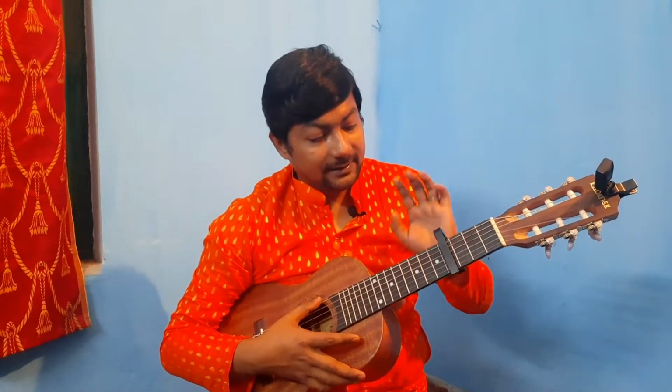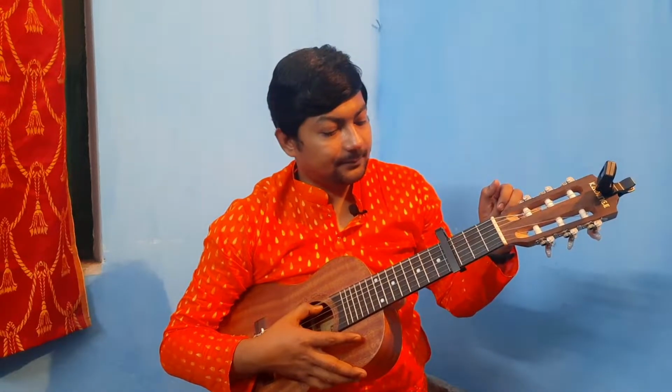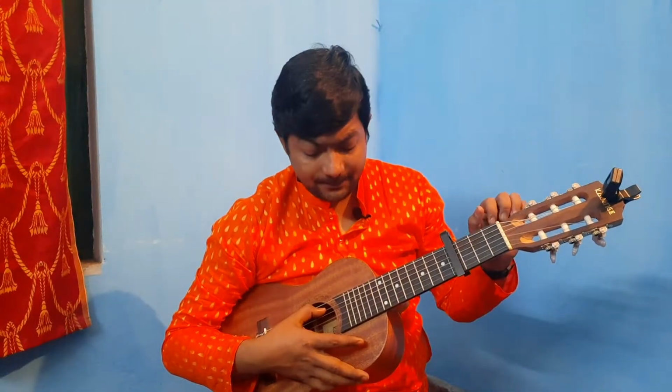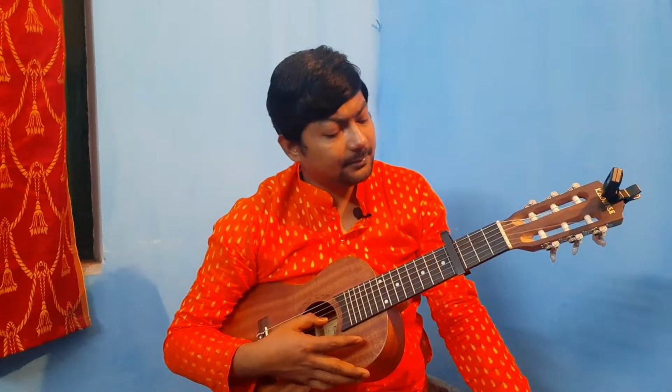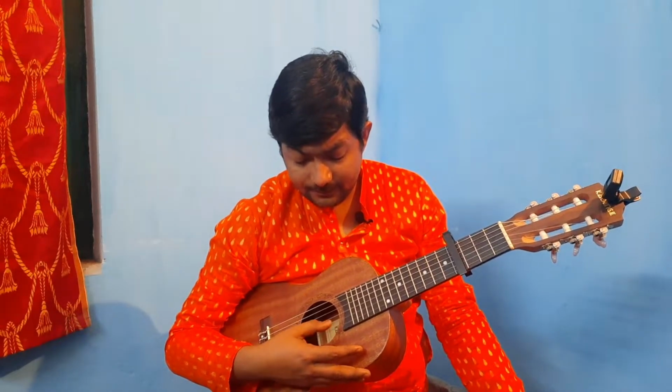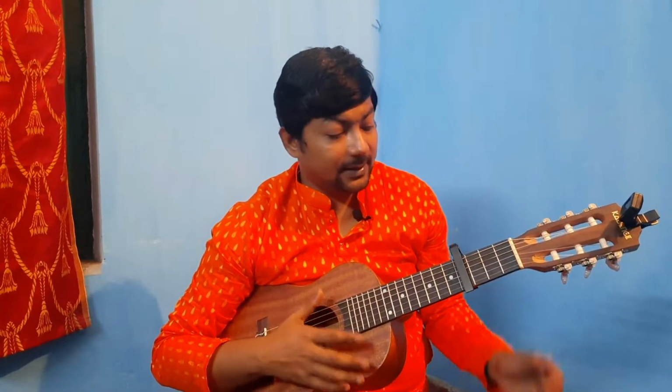Before I start with anything, I'll just make sure that my capo works perfectly and all my strings are sounding nice. Ringing properly, ringing properly, everything is ringing properly, right? Whenever you are trying to use a capo, make sure that every string is ringing properly, and also check this one. I have placed it just next to the fret, right?